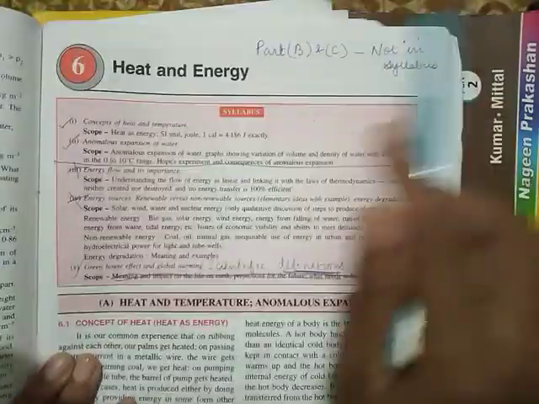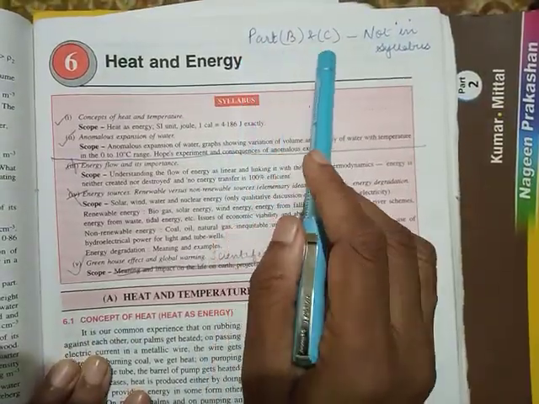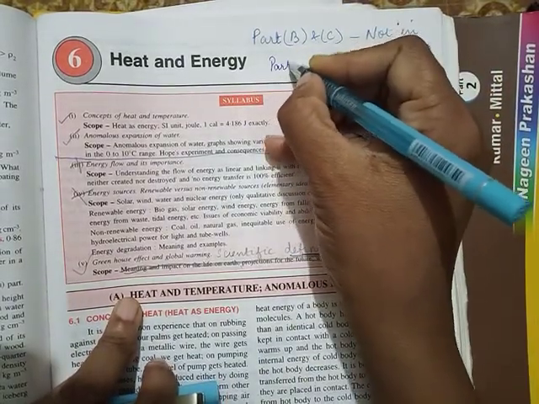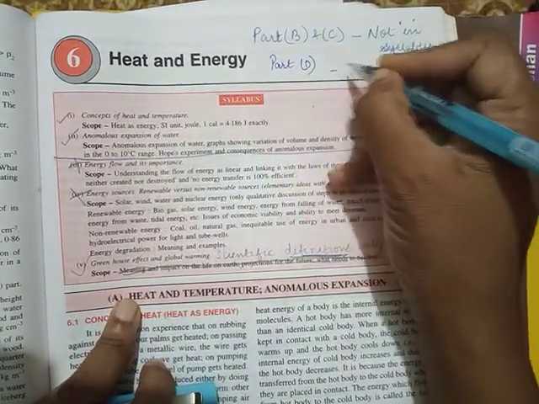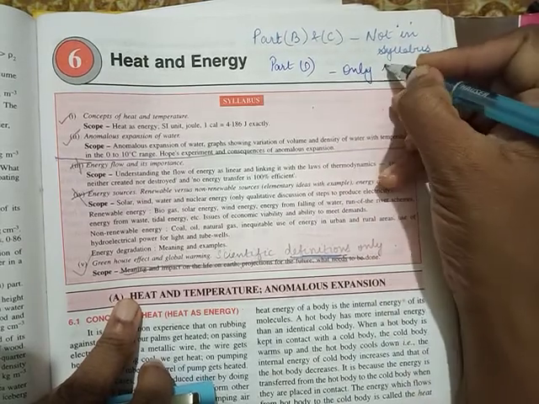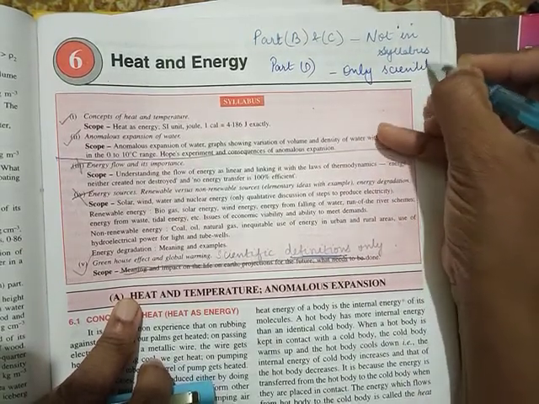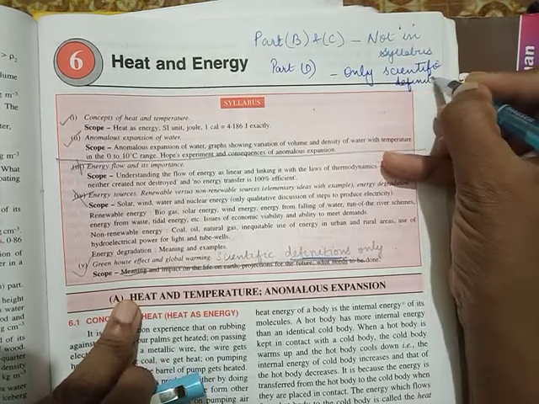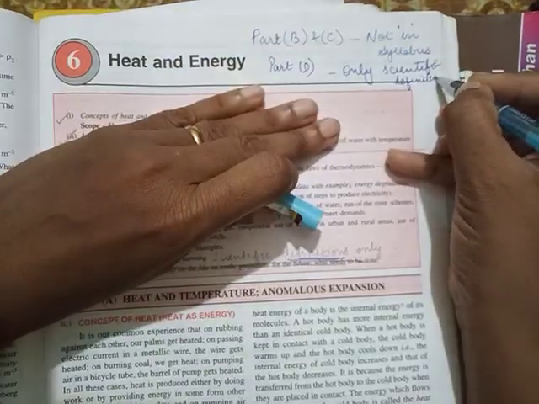Now according to your book, if you see, parts B and C are not in the syllabus, and part D is only scientific definitions. So you forget about the syllabus and see according to the book.